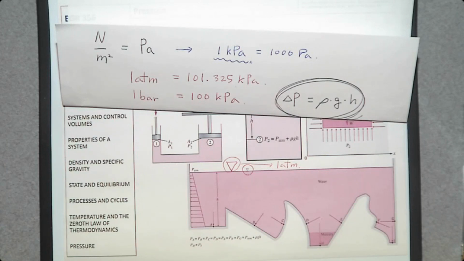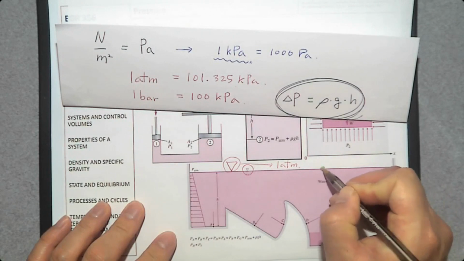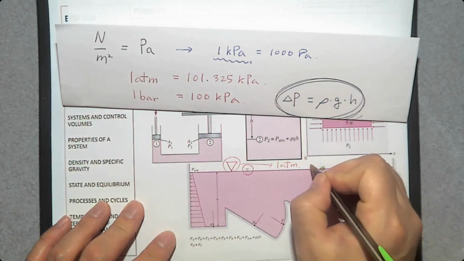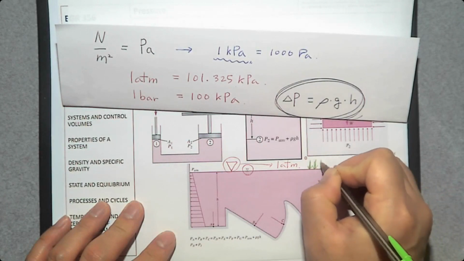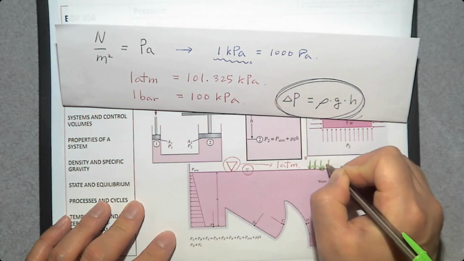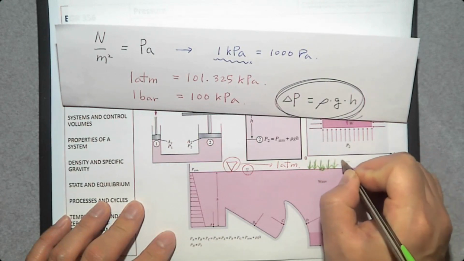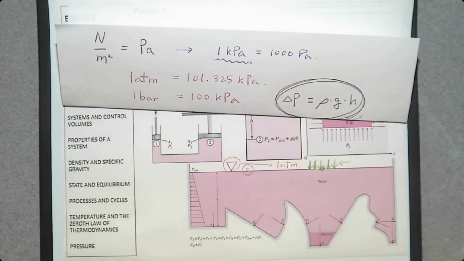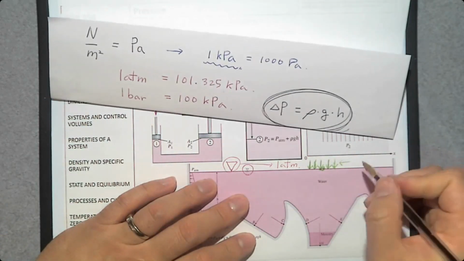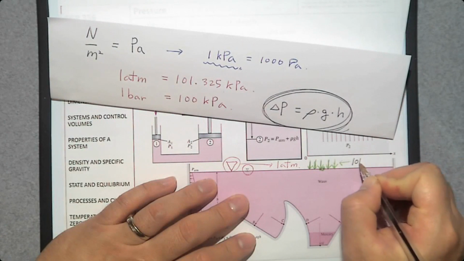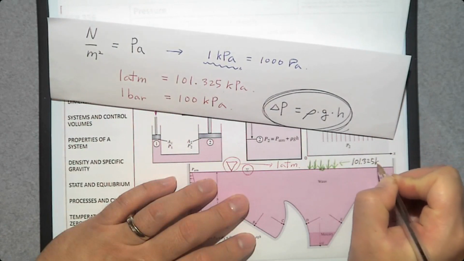Then if I say the pressure at this interface between water and air is 1 atm, what does it mean? It means on this surface there is atmospheric pressure acting on the surface in this way. And what is the pressure value of this atmosphere? 1 atm. So 101.325 kilopascal.